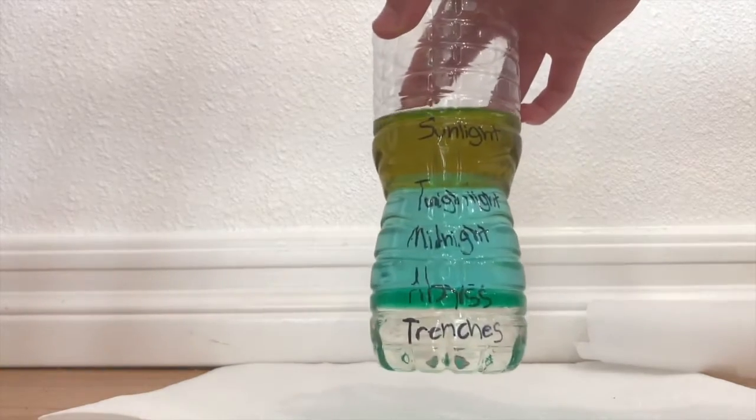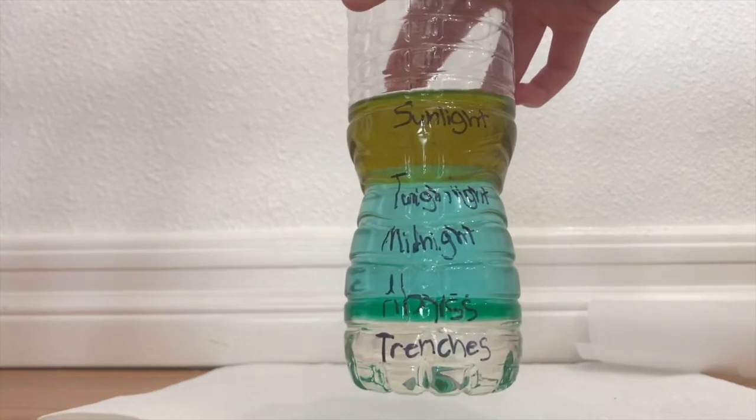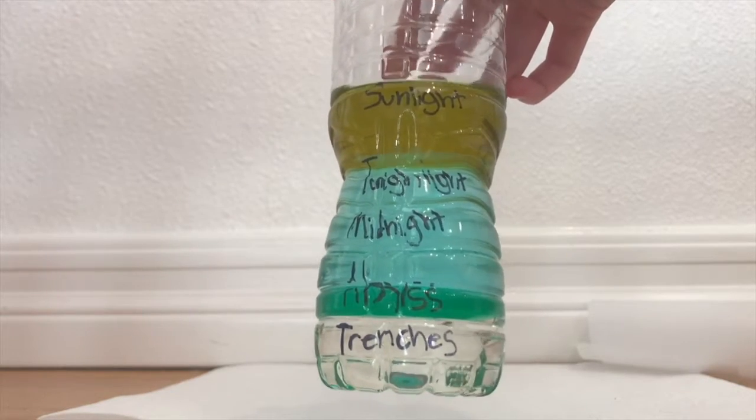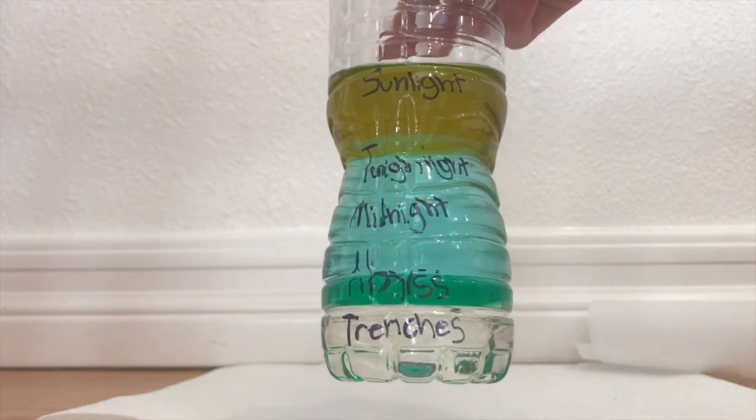Mark each individual layer of the liquid starting from the bottom of the bottle towards the top in this order: the trenches, abyss, midnight zone, twilight zone, and sunlight zone. Observe the layer separation and talk about why you think this happens.